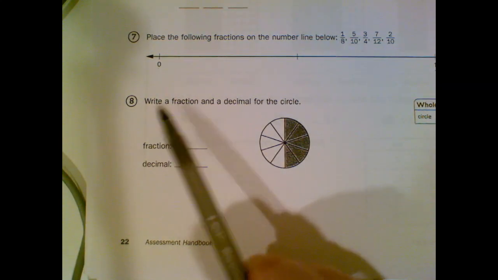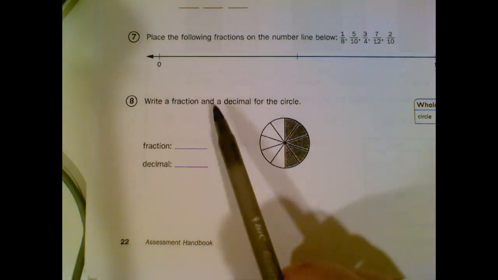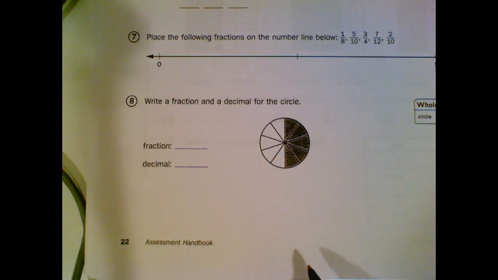And this last one, they're trying to trick you on this one. Okay, write a fraction and a decimal for the circle. So you're going to write the fraction value here and then write it in its decimal form. Okay, actually on this one, they're not trying to trick you. I take that back. Okay, so after listening to this set of directions, why don't you now complete this page?